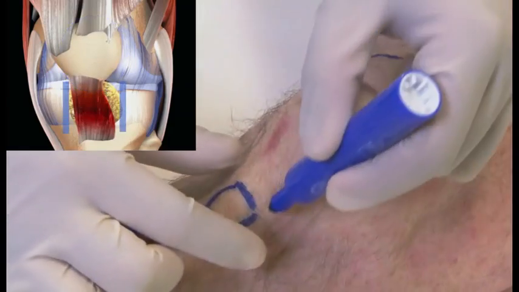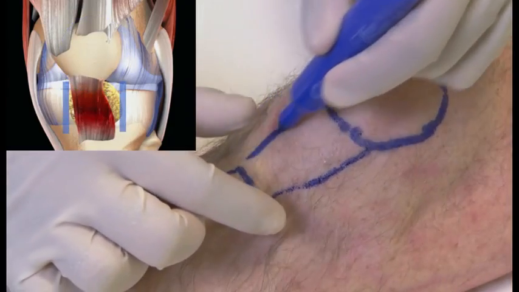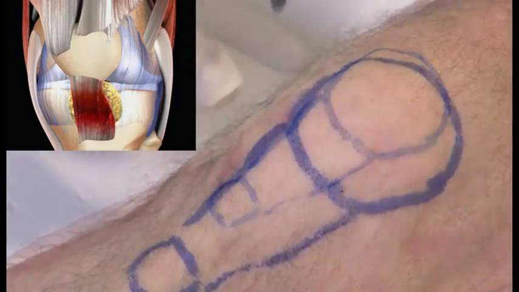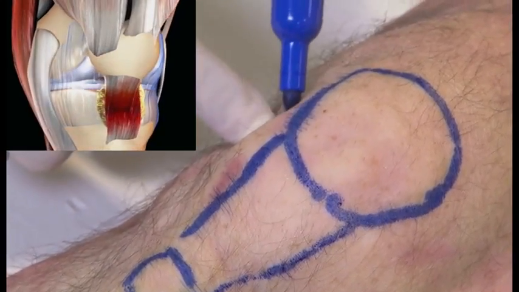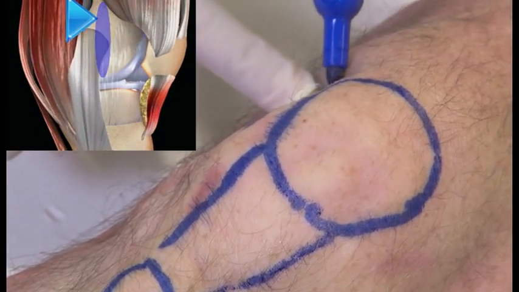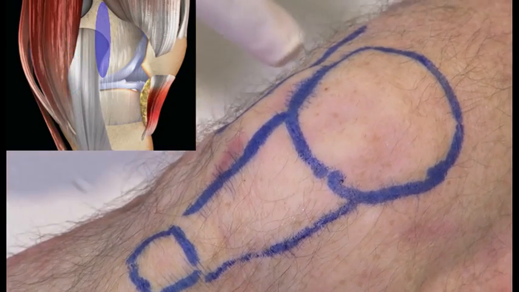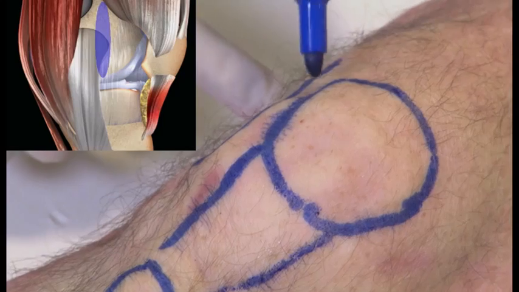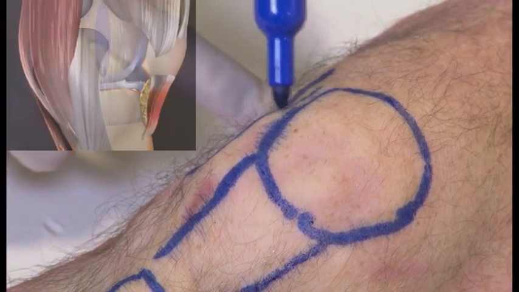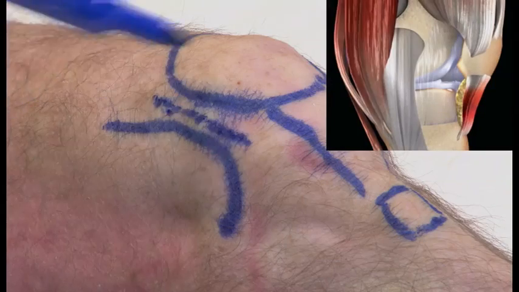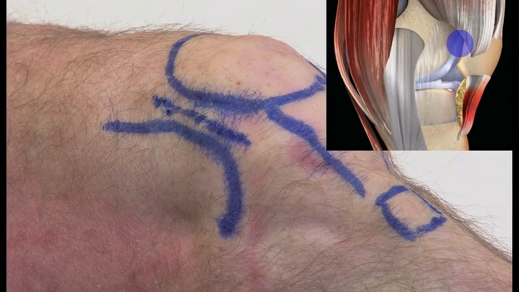And then mark the patella tendon. Finally, mark the lateral edge of the femoral condyle. So the needle placement is the infrapatellar area. We're aiming to put the needle in the space between the lateral edge of the femoral condyle and the infrapatellar area.